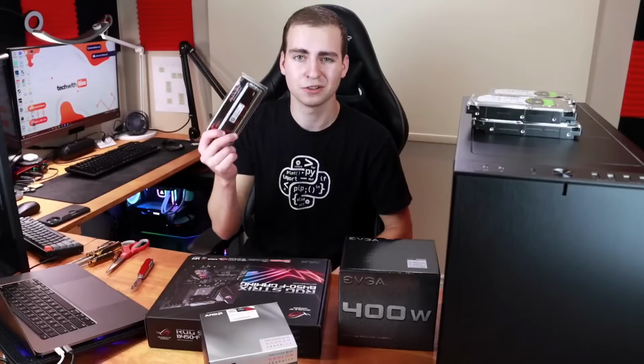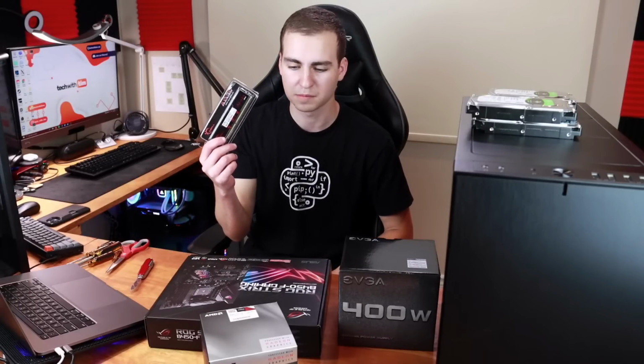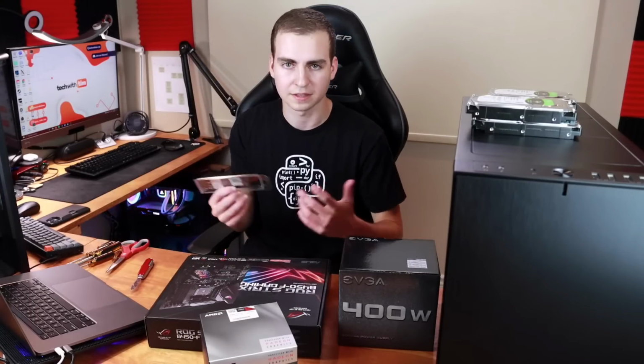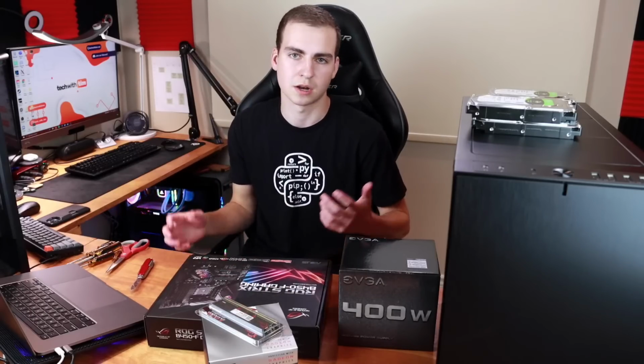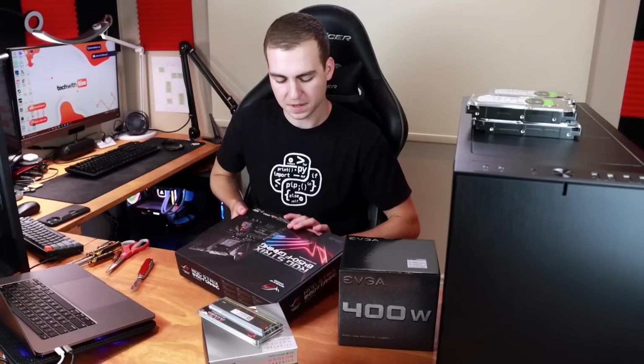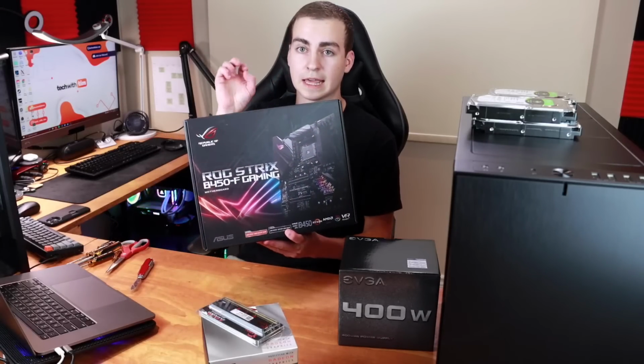Next, I've got a single stick of 8 gigabytes of RAM, DDR4. I don't need anything special. Again, this is just a server. It's not really going to be running any applications. It's just going to be storing files. And then I have a B450F gaming motherboard.